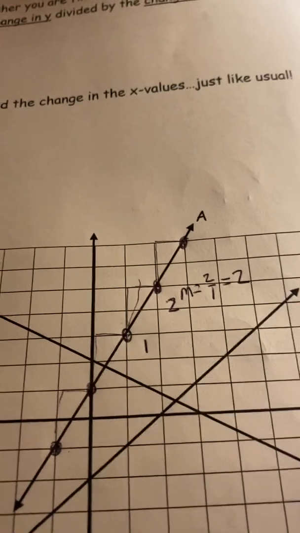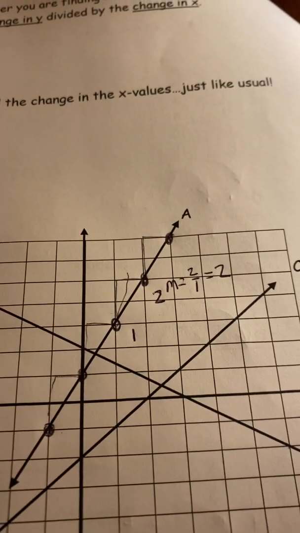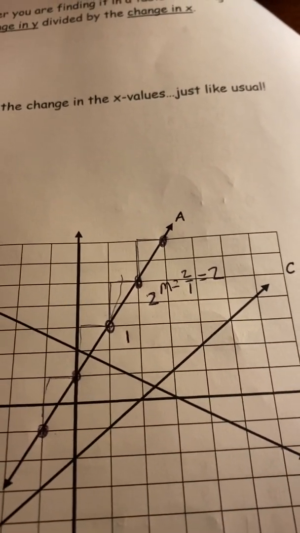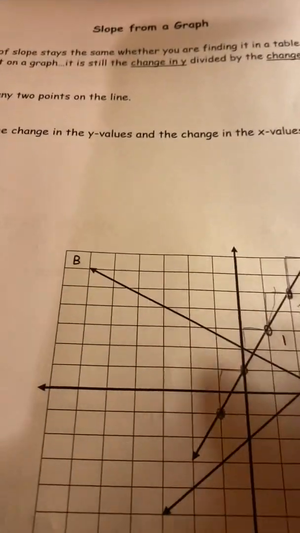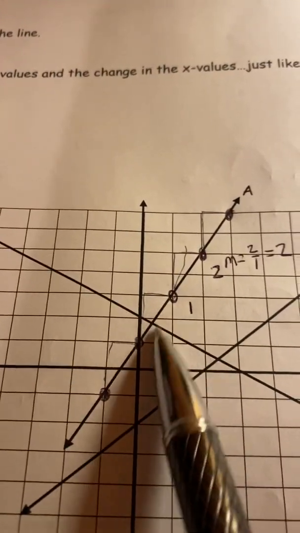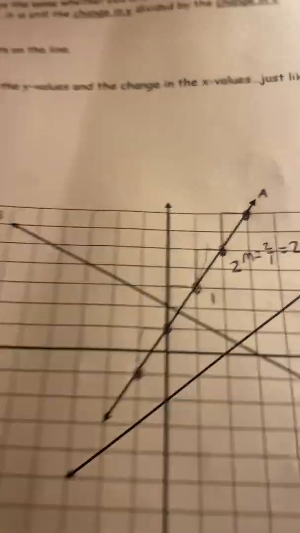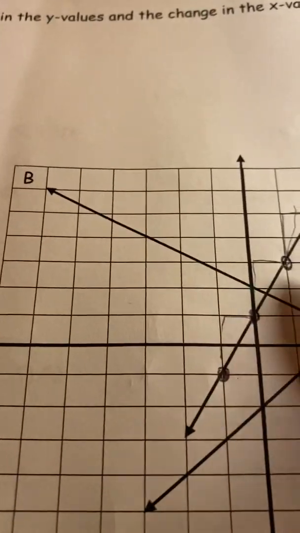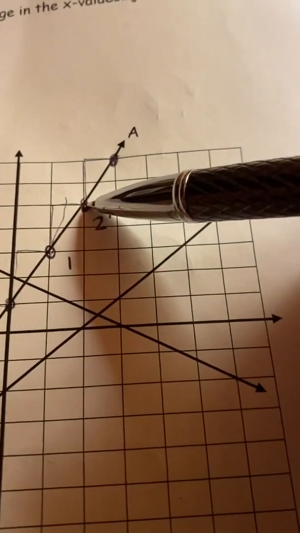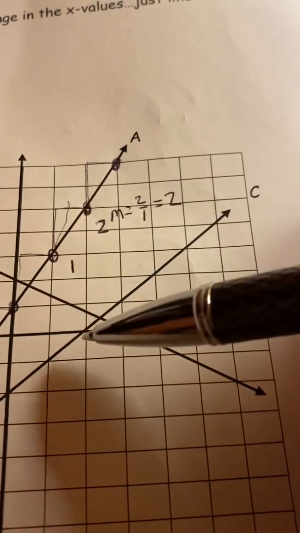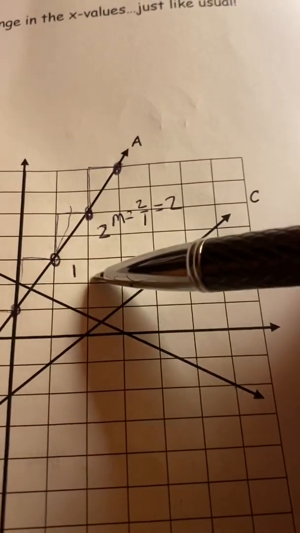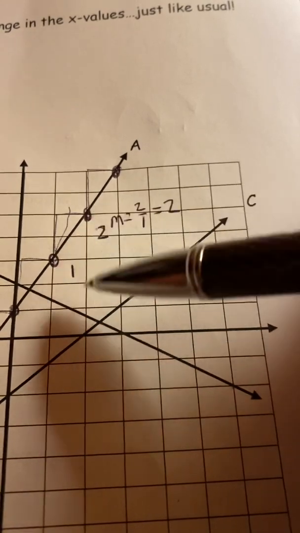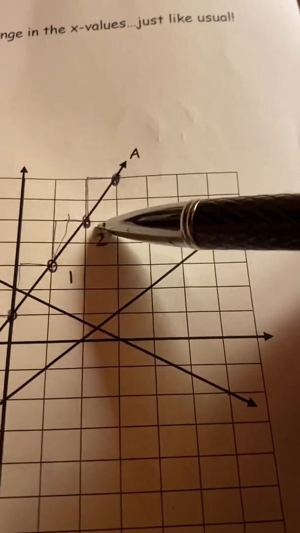The other way to do this is to name the 2 points and either use the slope formula or put it in a data table. So let's start with the leftmost point. This is the coordinate 1, 3. So I'm going to write that down. 1, 3. X, Y. This is the coordinate 2, 4. So 1, 2, 3, 4, 5. 2, 5.